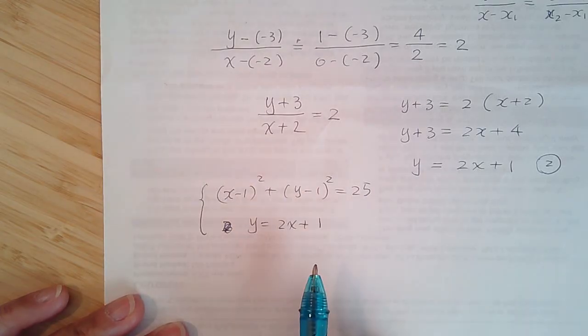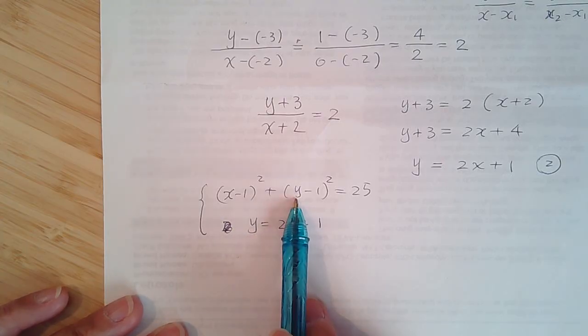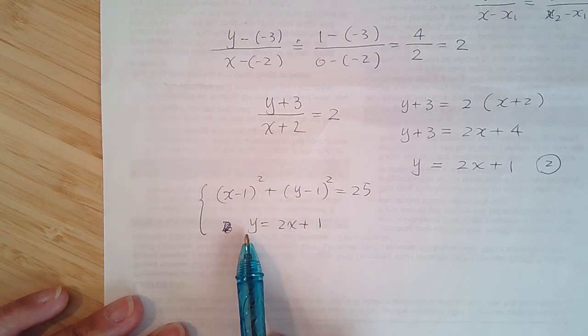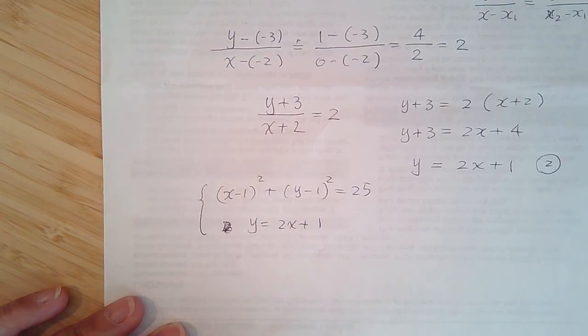Usually it is in a later chapter, like 7, 8, or 9. But we should be able to do that because we can use the substitution method. I just put y into this. I put the second equation, y equals 2x plus 1, and plug that here. This is called the substitution method. Then I'm going to end up with an equation with only x, and then we can tell that's a quadratic equation.